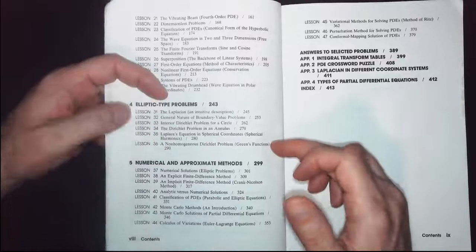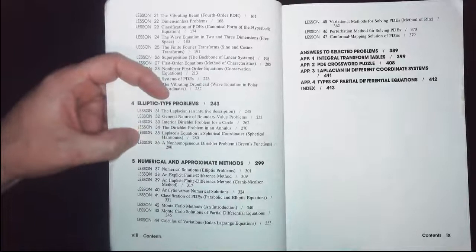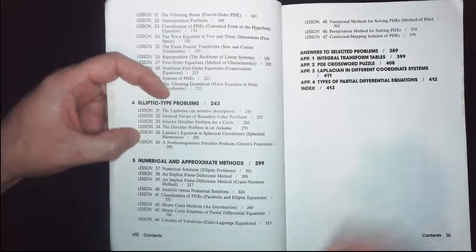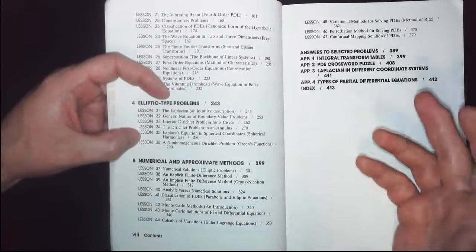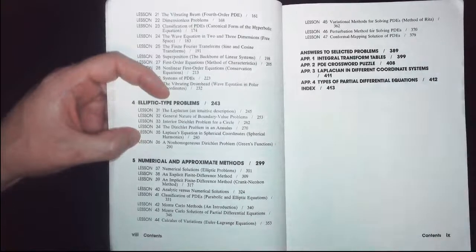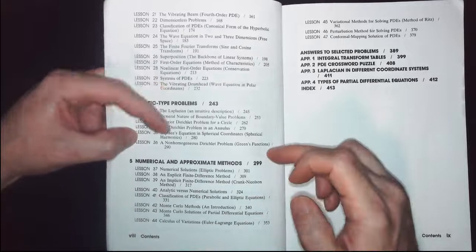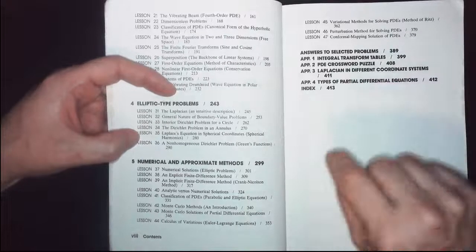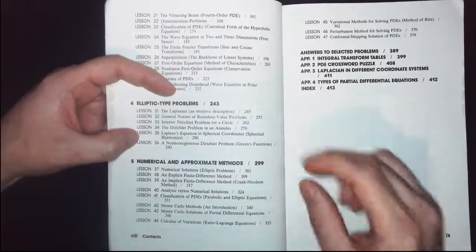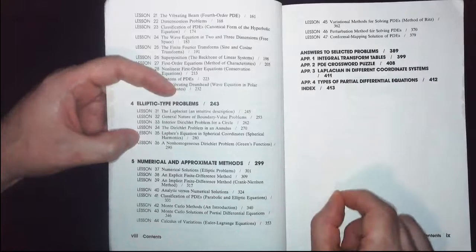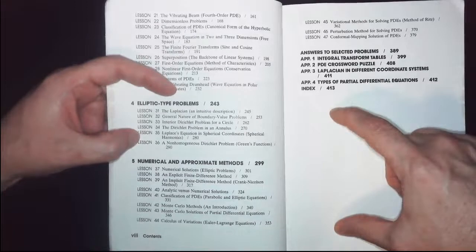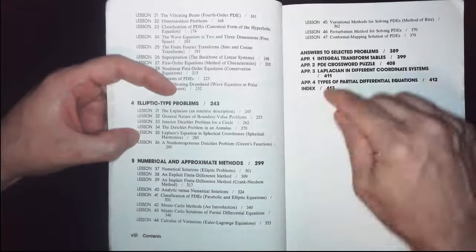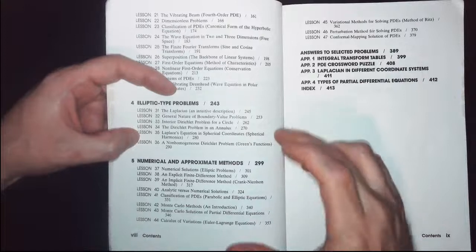I don't know how much mathematicians use the Green's functions. I know physicists do a lot. Engineers have a different name for it. It's called the impulse functions, but they're basically the same thing, which is you solve the PDE for an impulse, for a delta function, which is an infinitely thin function that has an area of 1, so it's a kind of weird function.